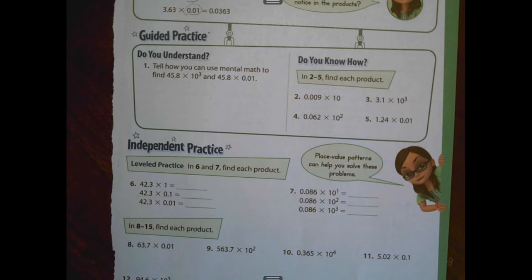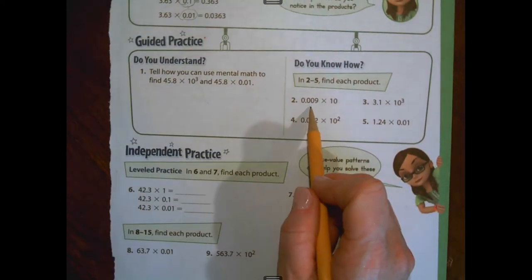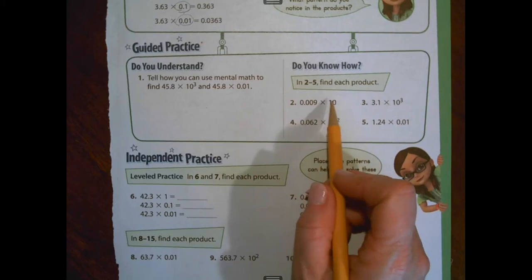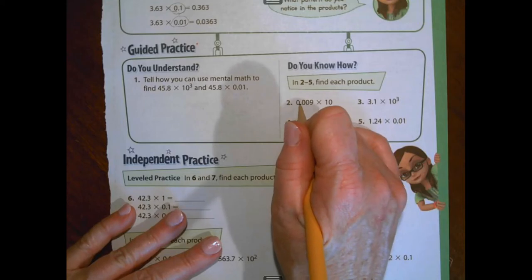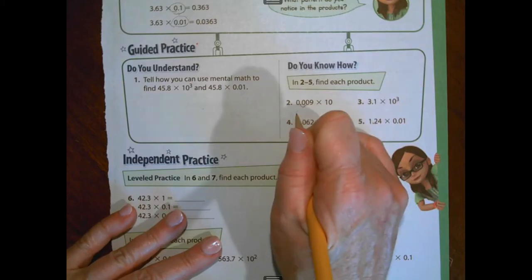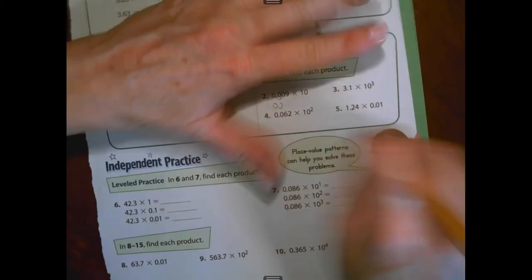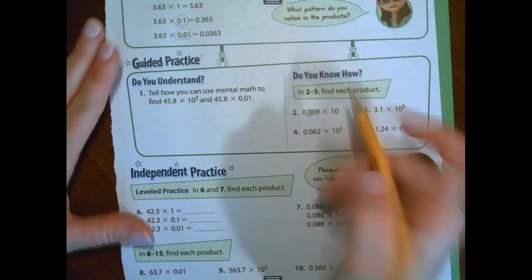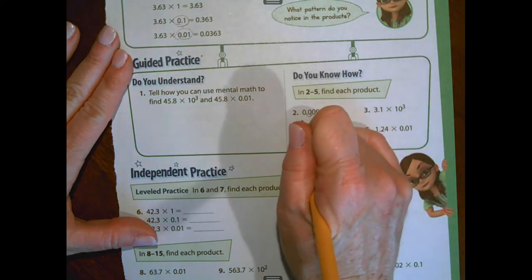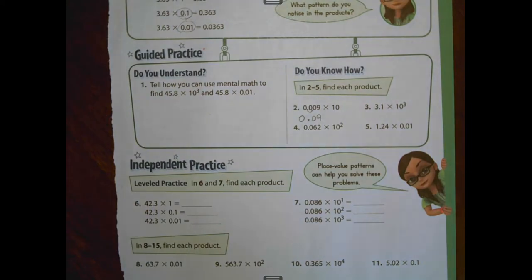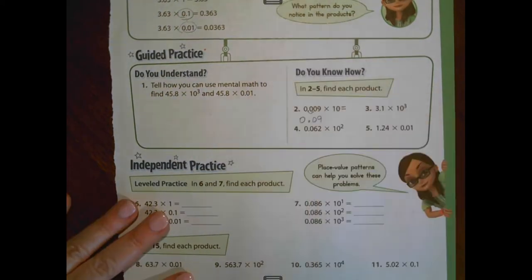All right, so let's look at number 2. 2, 3, 4, and 5, all we have to do is find the product. So the main thing we need to look at is what are we multiplying by? We're multiplying 9 thousandths times 10. So we're going to get a number larger than 9 thousandths. So that means that decimal place needs to move to the right one place. Let me start with where my decimal is going. My decimal is going right before the 9. So I put my 0 in my whole number place, and I get the product 9 hundredths.